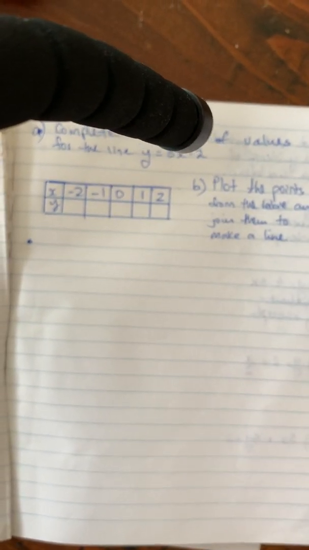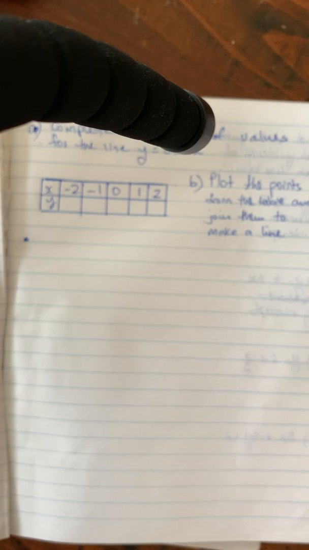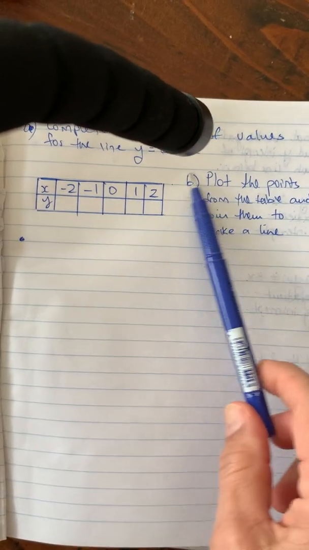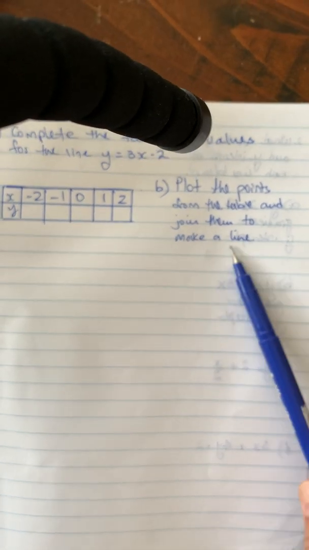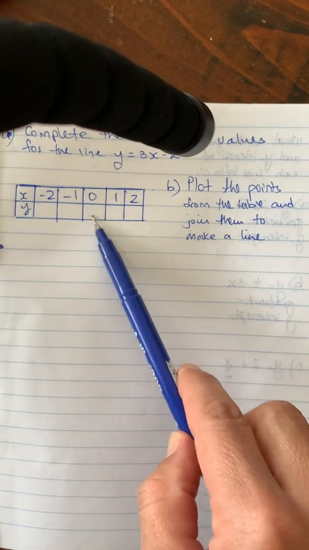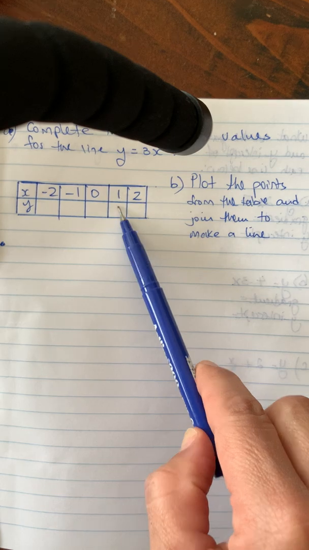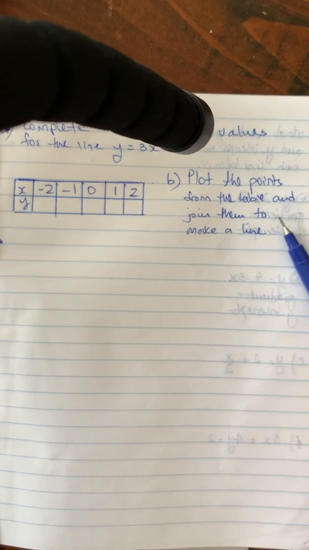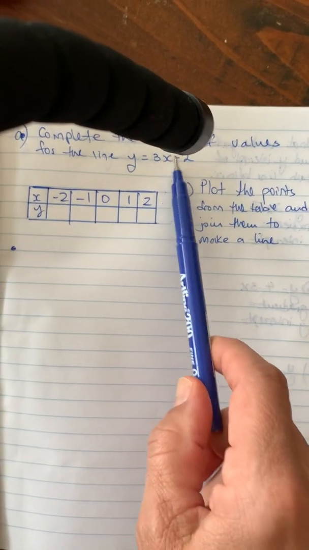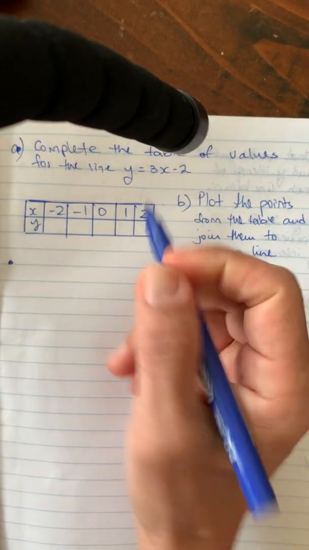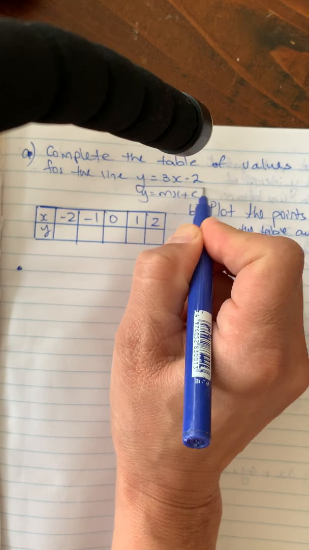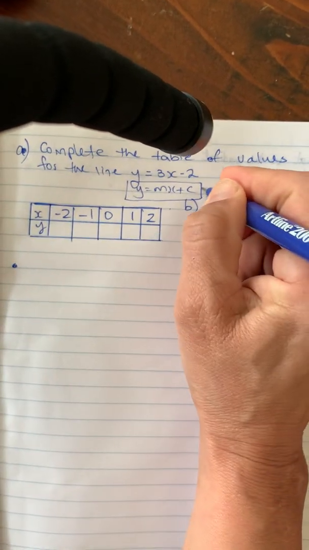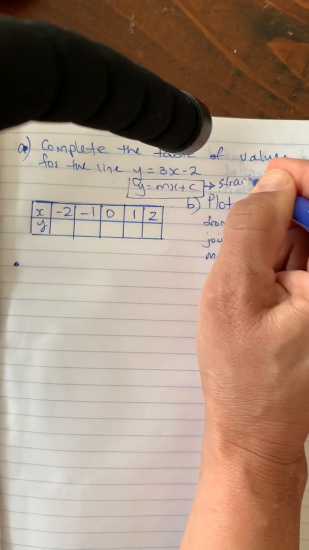The simplest way to graph a line is to do a table of values. We're going to complete the table of values for this line, and then for the next part we're going to plot these points, and when you join them you should get a straight line, because this is the equation of a straight line. Remember, this is the form y equals mx plus c. That will always give you a straight line.